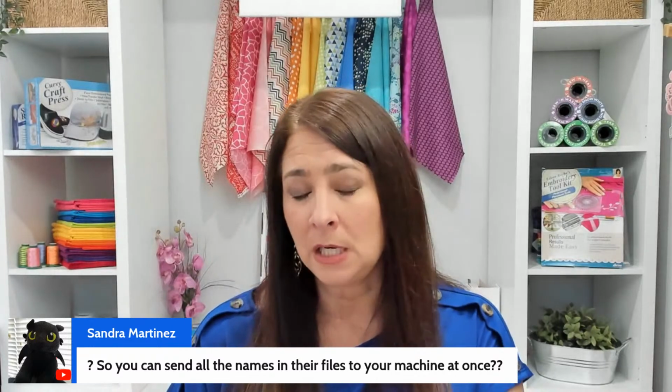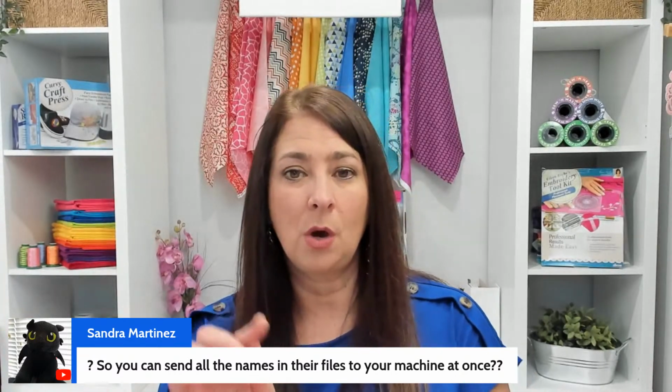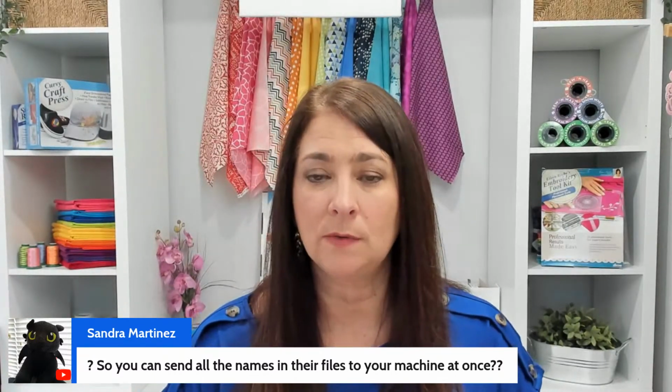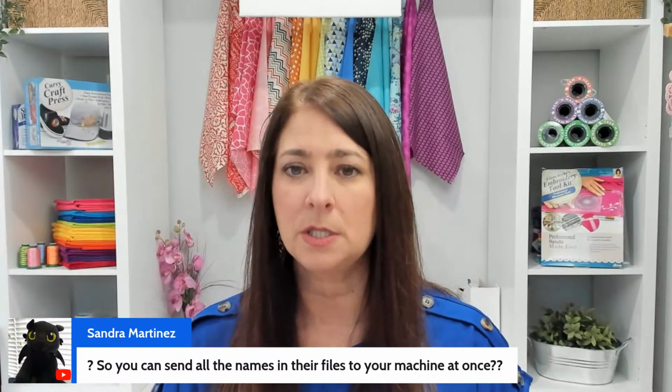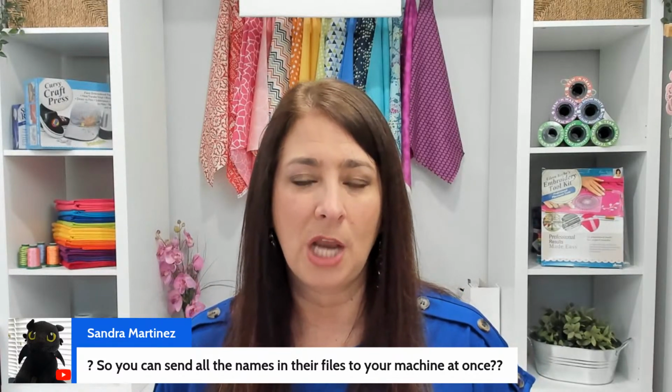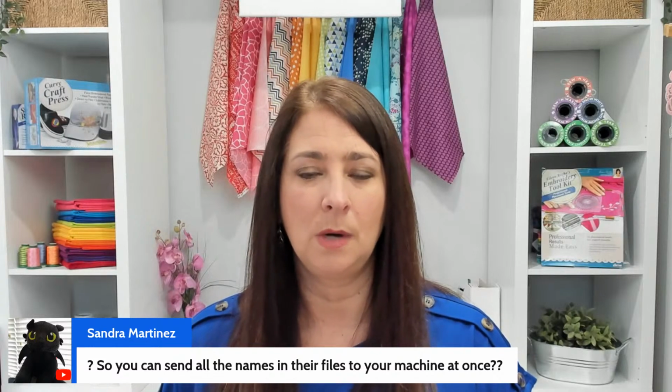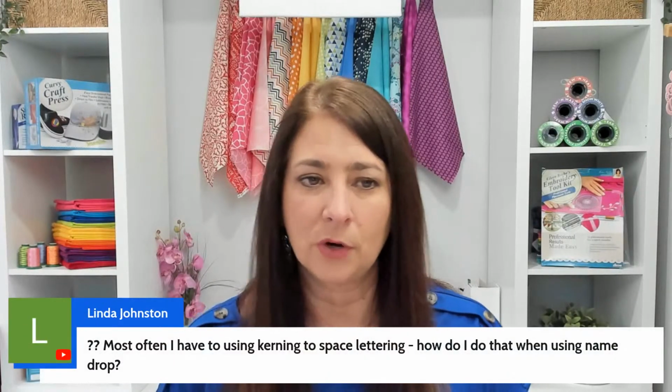If you're on a multi-needle embroidery machine, you'll have to go in and put the stops before each of the names so that the machine will stop, because with multi-needles, no matter what colors, it's just going to automatically change to a different needle to stitch a different color thread.